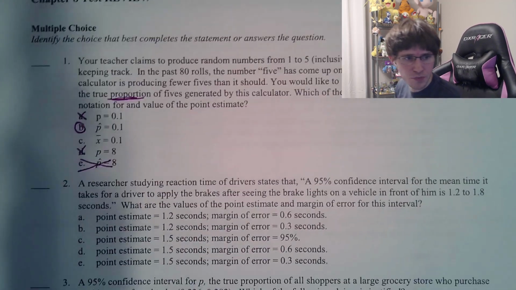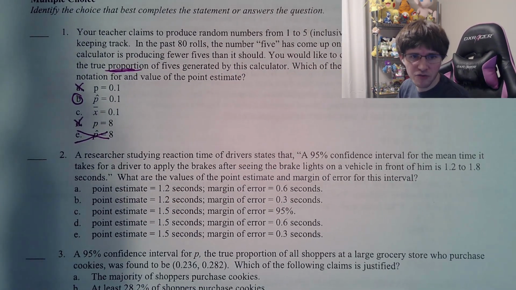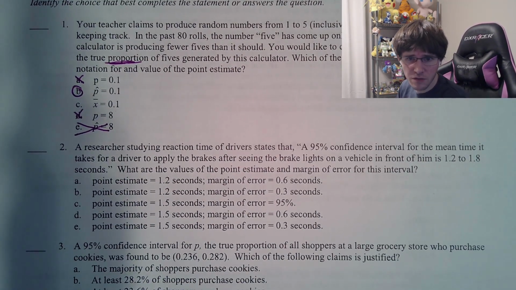All right, let's do number 2. A researcher studying reaction time of drivers states that a 95% confidence interval for the mean time it takes for a driver to apply the brakes after seeing the brake lights on a vehicle in front of him is 1.2 to 1.8 seconds. What are the values of the point estimate and margin of error for this interval?